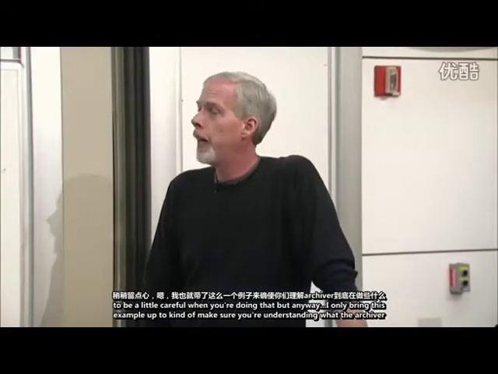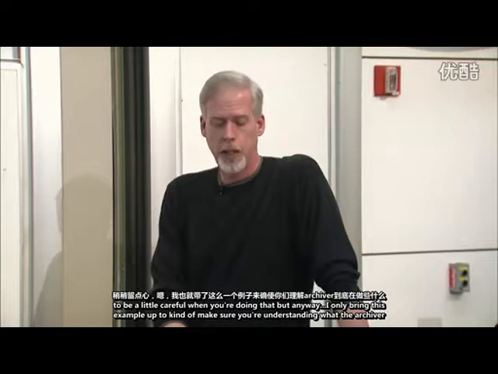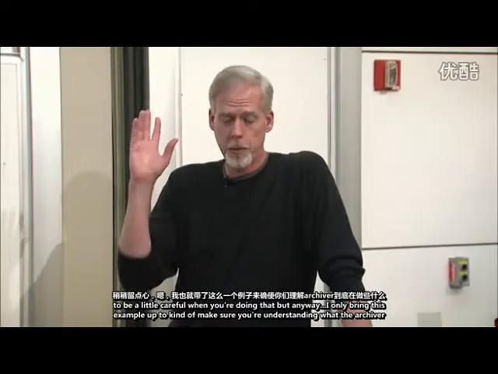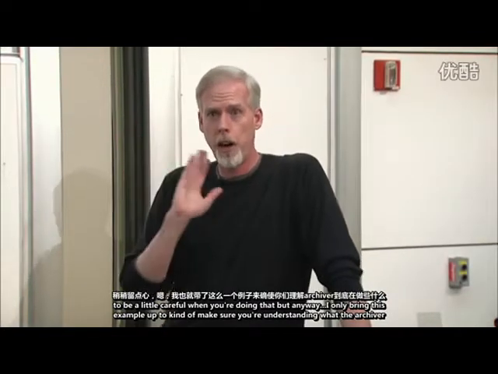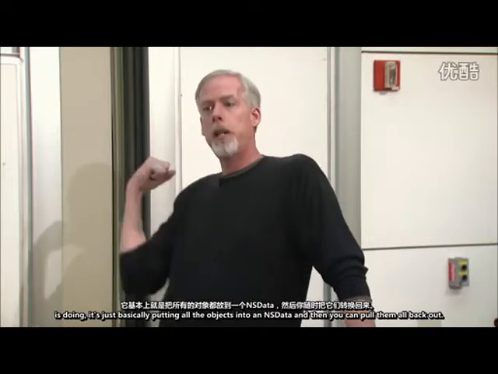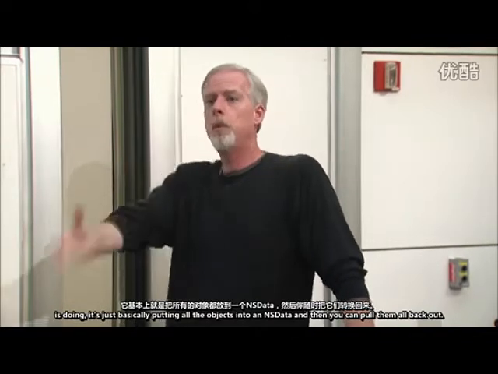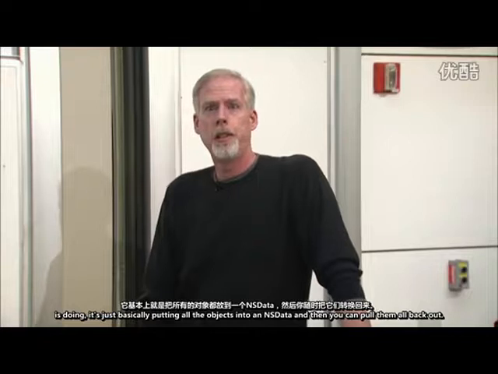But anyway, I only bring this example up to make sure you're understanding what the archiver is doing. It's basically just putting all the objects into an NSData, and then you can pull them all back out. Okay?